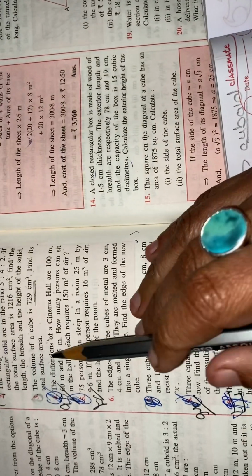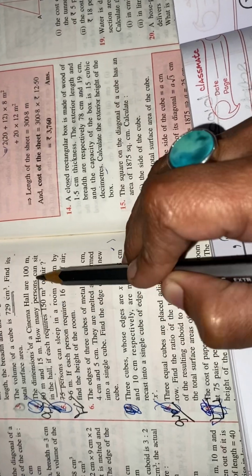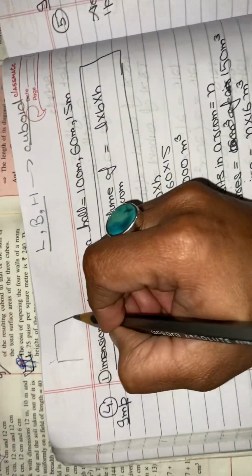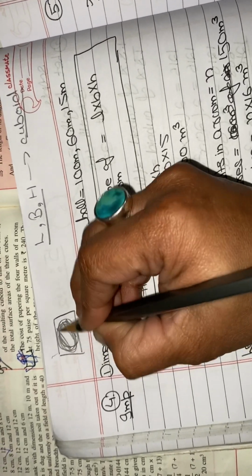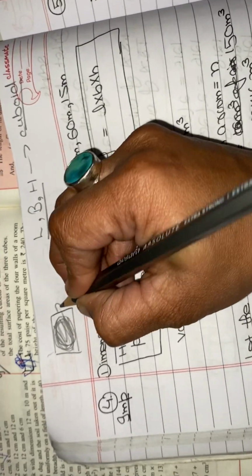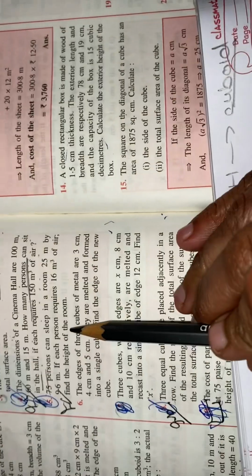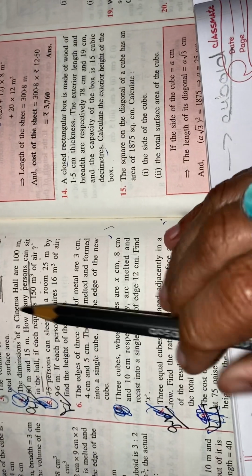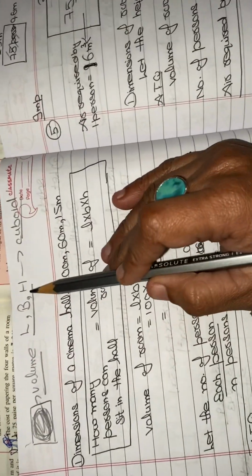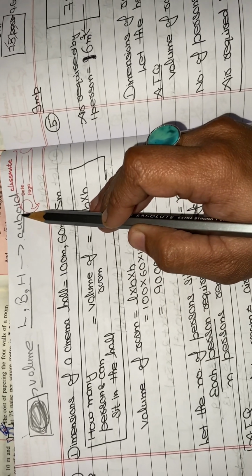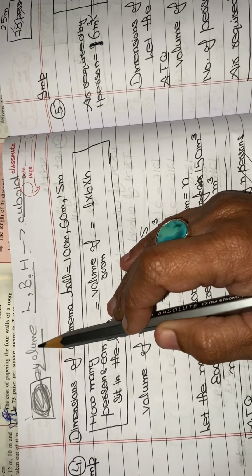Secondly, they said how many persons can sit in the hall. If they are asking how many persons can sit in a hall, that means they are asking about volume. How many persons can sit in that room means they are asking about volume. Next, if each person requires 150 meter cube of air. So the length, breadth and height of the cinema hall is given and they are asking about the volume in terms of how many persons can sit in that room.